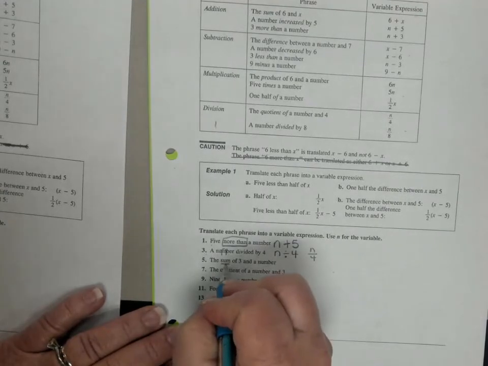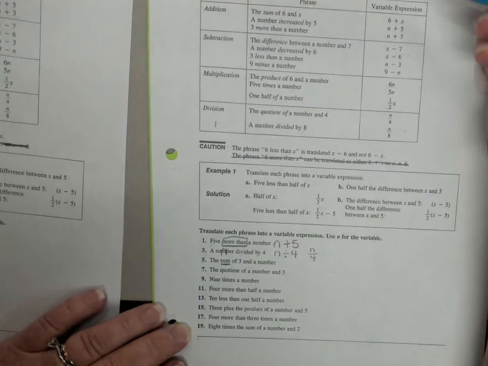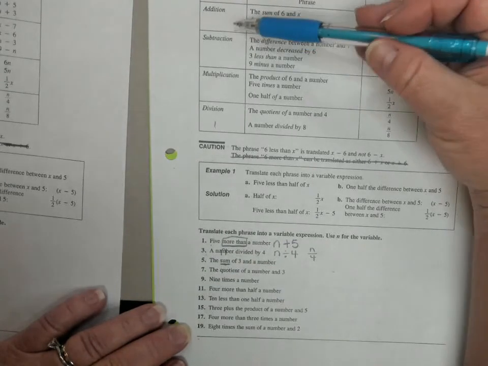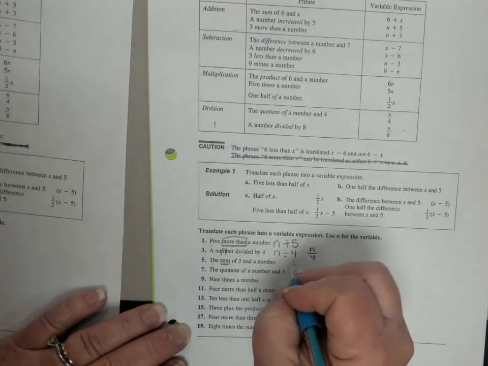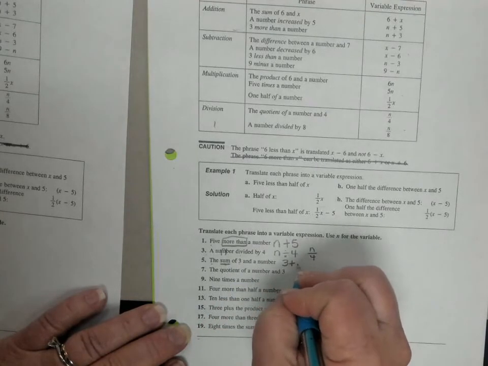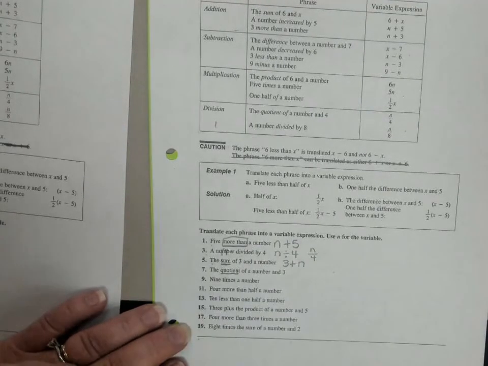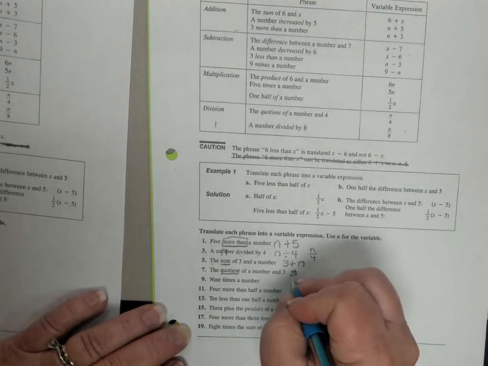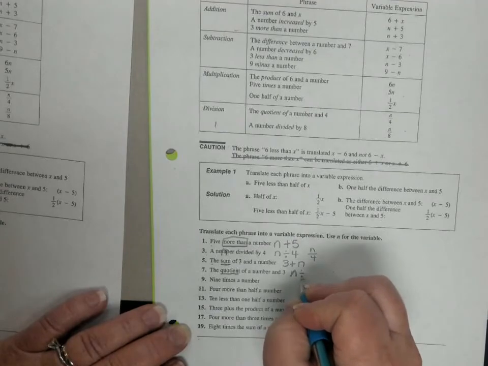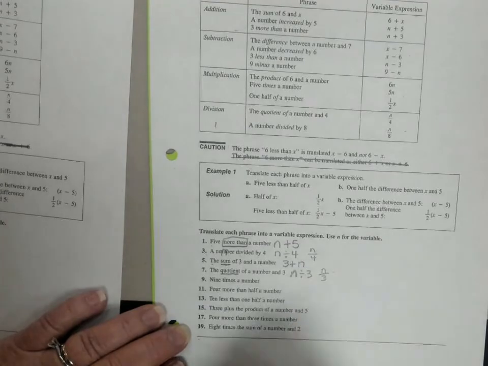The sum, what does sum mean? Well, if I go up here, sum is on addition. So the sum of 3 and a number. So 3 and a number. Okay? The quotient of a number and 3. Okay, the quotient of an n number and 3, and that could be written that way, or n over 3.